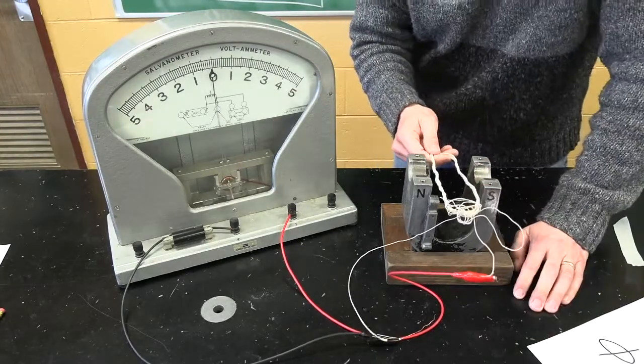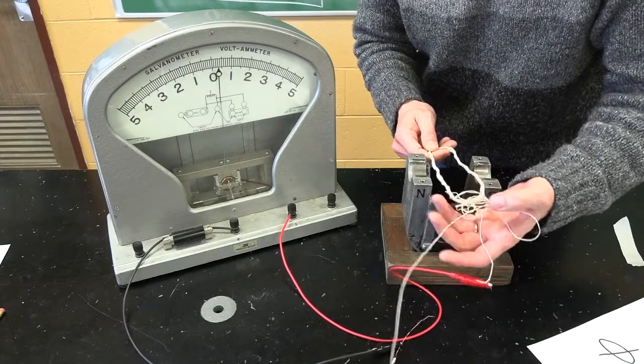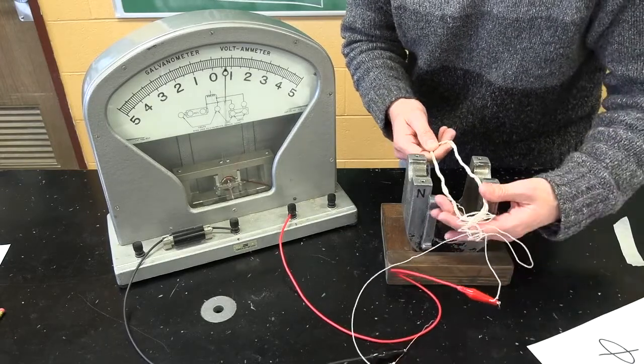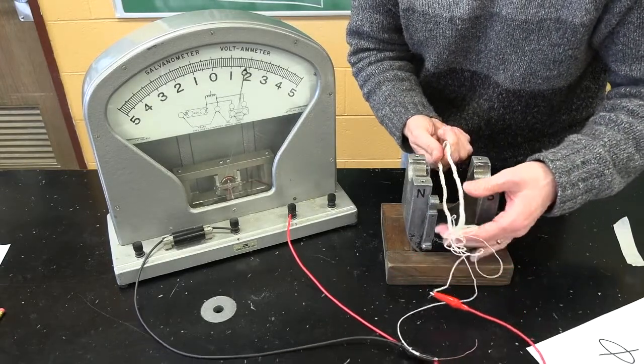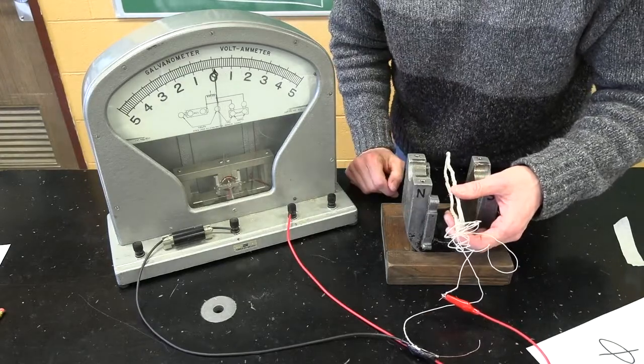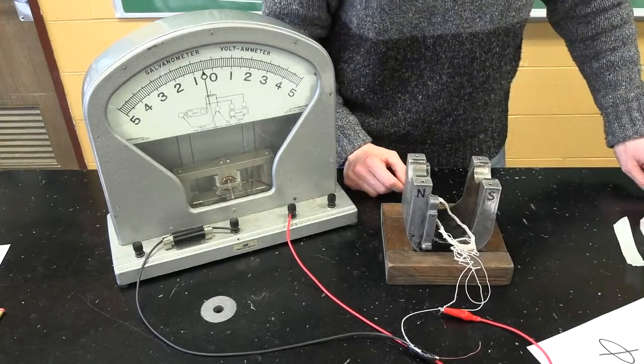But here's a couple of problems. Look, notice the wire is tangling up. If I keep turning this, eventually the wire will become so tangled it's going to snap. So humans had to figure out a way around that.